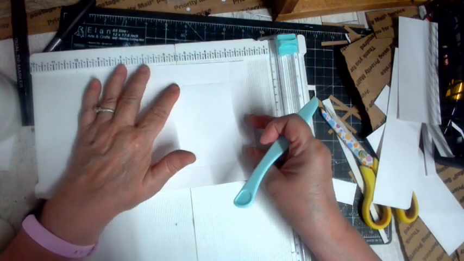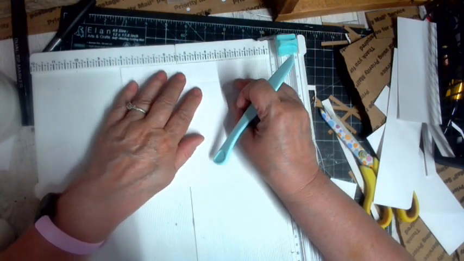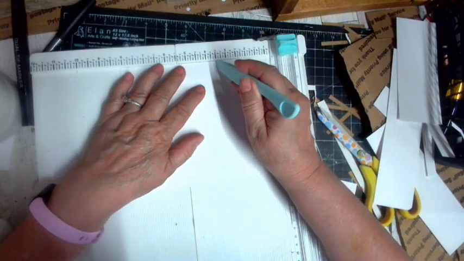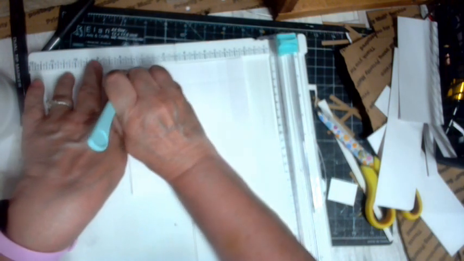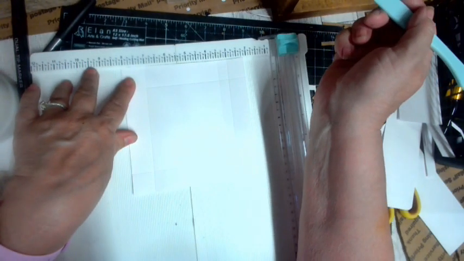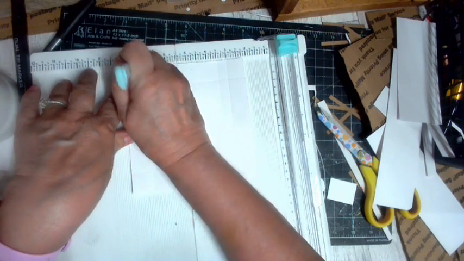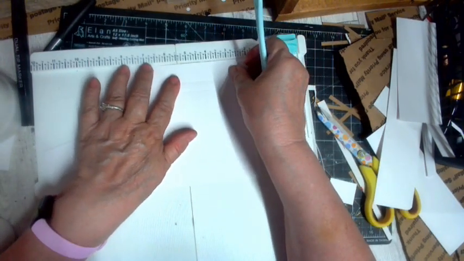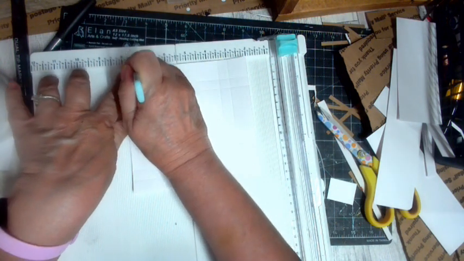So then we want to go, let's put that on the 3 and the 7. Then we come in at 3.5, and we come in at 7.5. This might not be spot on, but it'll be close. We got 3, 3.5, 7.5.